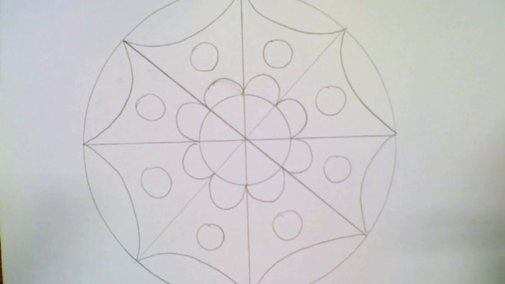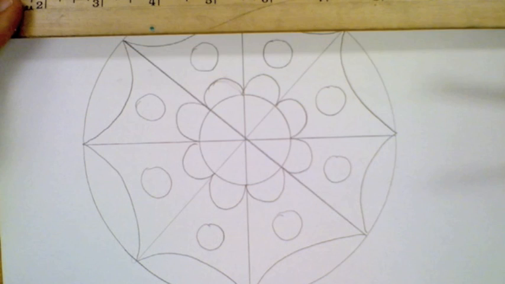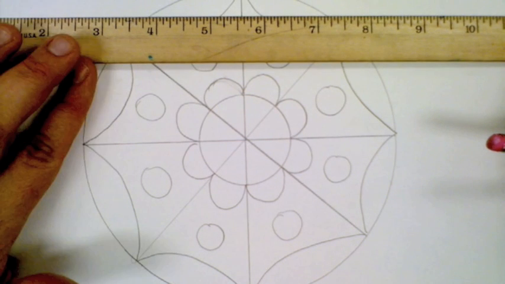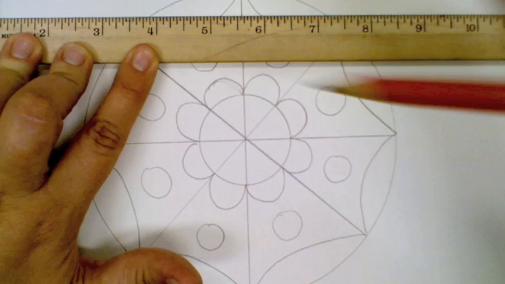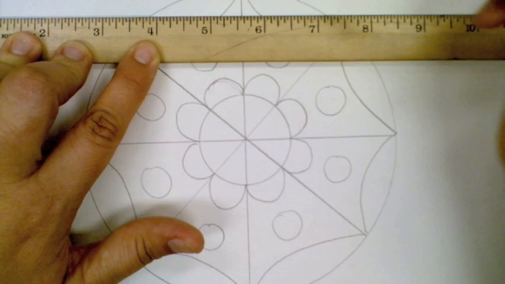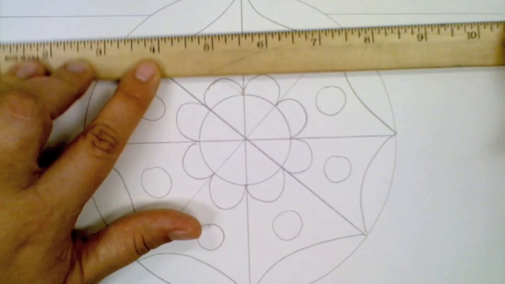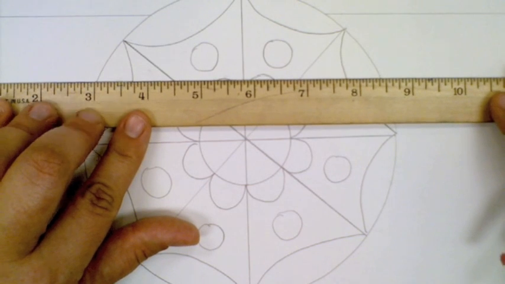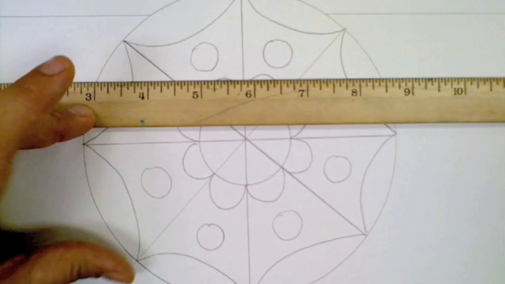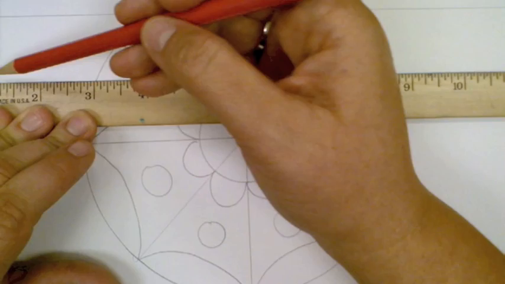If you don't want to add shapes to your background, you could add just lines. You could add a checkerboard design. You could add diagonal lines. So I'm going to start with horizontal lines coming across my page. You want to draw these lines so that they go behind your circle. It's going to really make it look like it's jumping off the page.